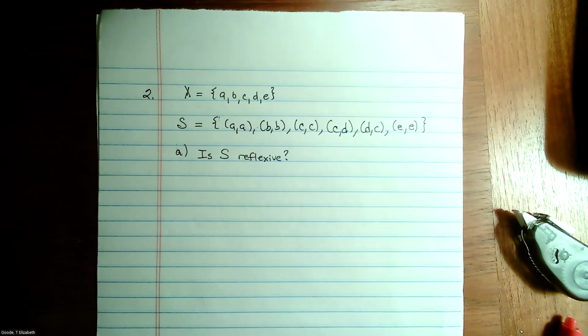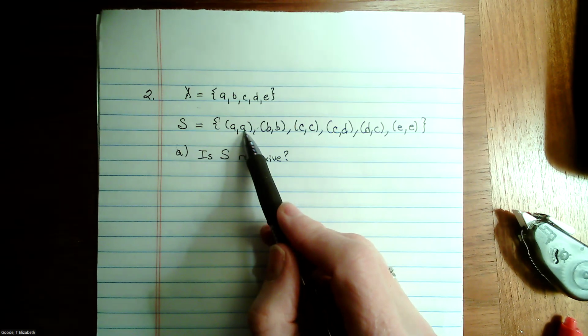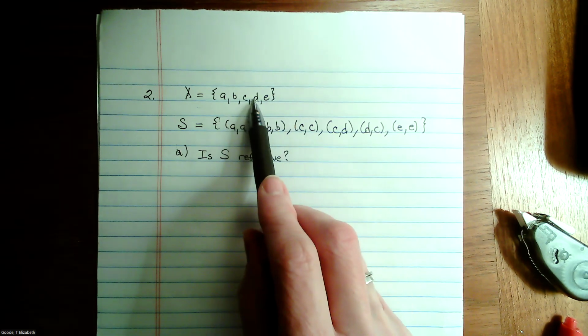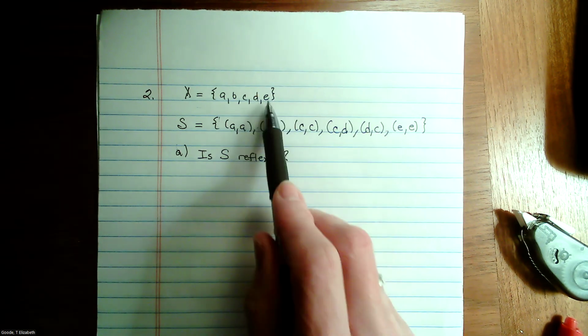How many ordered pairs are required for reflexivity to be satisfied? You have to have one for each element of X. You have to have an ordered pair for each element. It's not enough that we have AA. We need BB and CC and DD and EE.